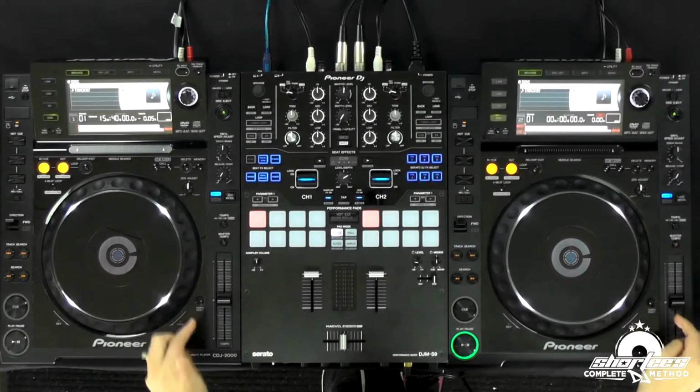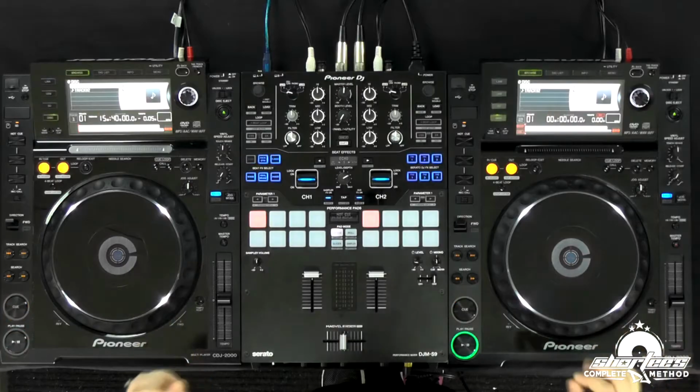Now for this lesson, we're going to be using two of the same song on both sides. So make sure they're in the center on the tempo fader. And I'm using Wax That Booty again, so you're familiar with this song. And then in the next lesson, we're going to be doing the same technique with two different songs. So first practice it with two of the same song and then move on to two different songs.